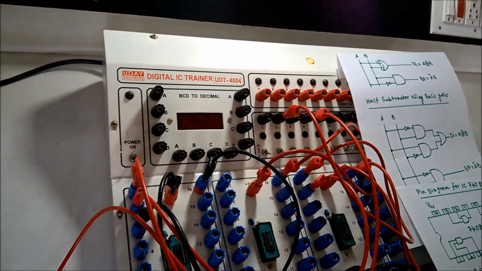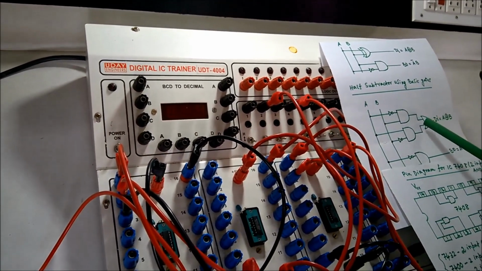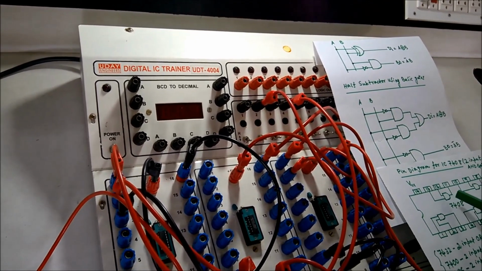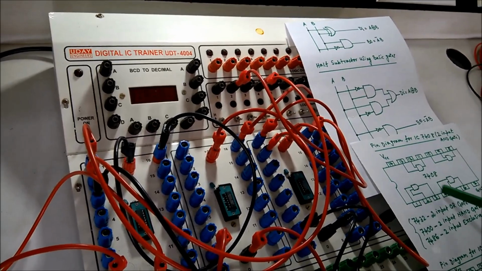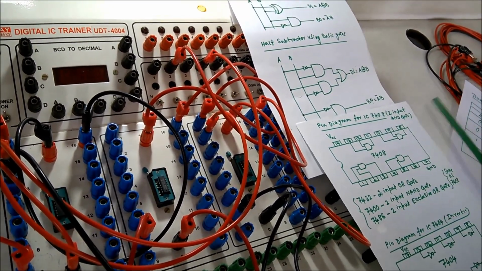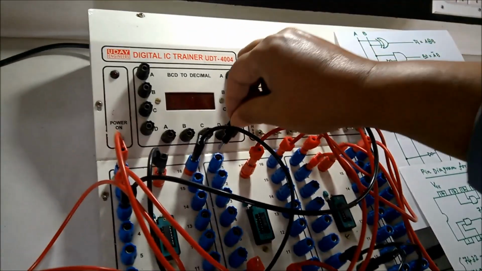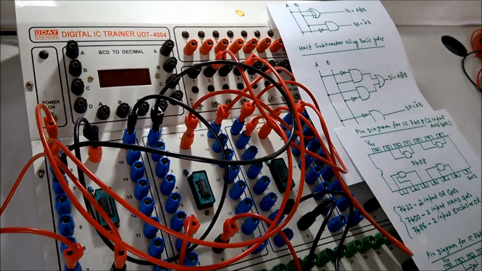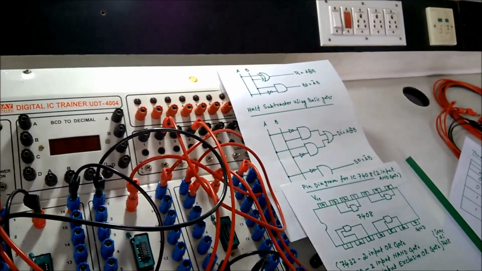That has to be connected to one of the inputs of the OR gate. The OR gate, as I told, is the 7432, with the same pins. Therefore, for the OR gate, 1 and 2 are the inputs, and one of the inputs is pin 1. So this part is over. Then I am coming to the second AND gate.